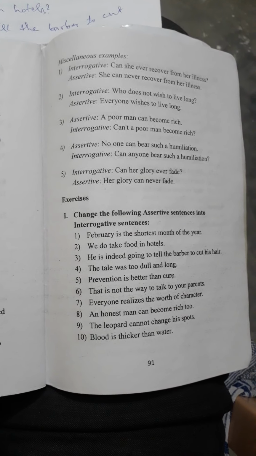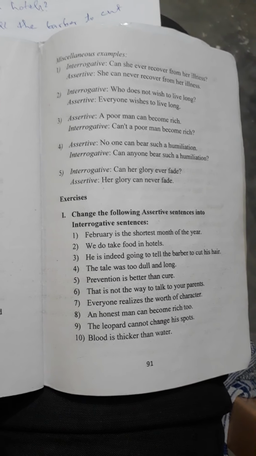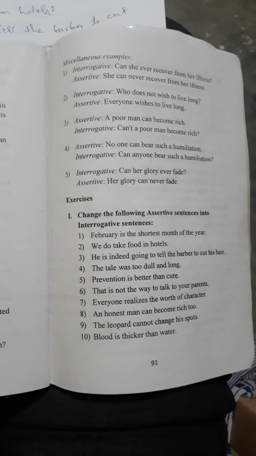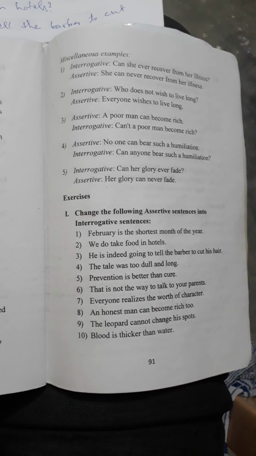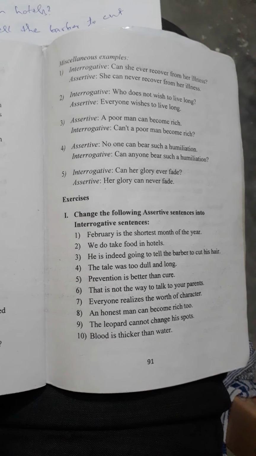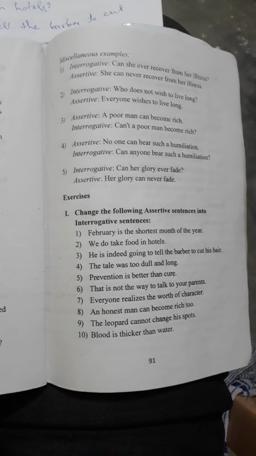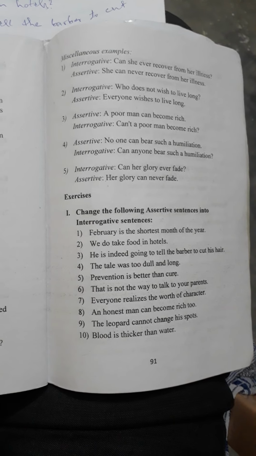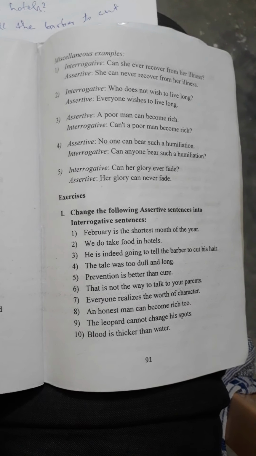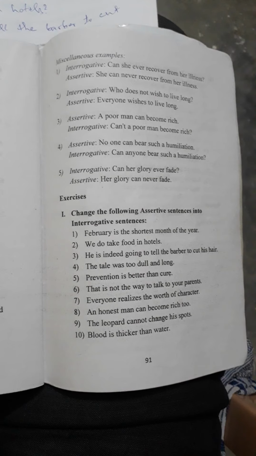So if it is an interrogative sentence, you will have the verb always in the beginning. Assertive sentence: No one can bear such a humiliation. That is the assertive sentence. An interrogative sentence is, can anyone bear such a humiliation? So the verb is in the beginning, it's a questioning.